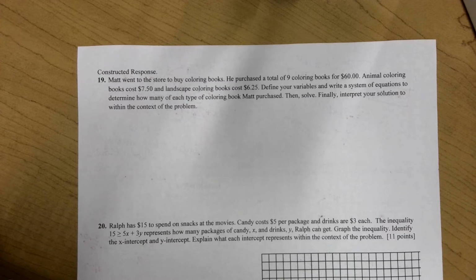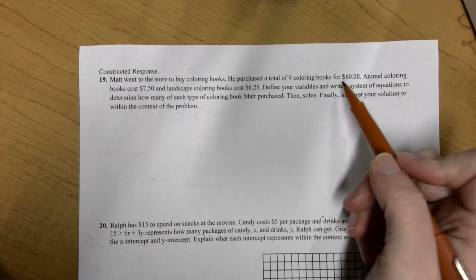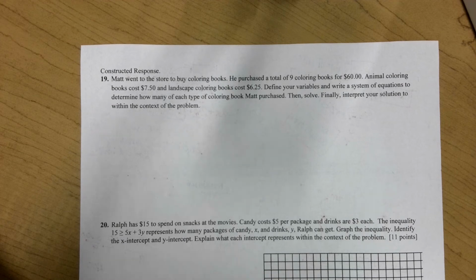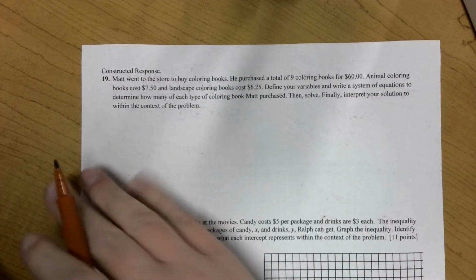Oh my goodness. Sorry, as a mama of a toddler, that's ridiculous. Okay, so he purchased a total of 9 coloring books for $60. No one ever said math problems made sense. Sorry, that personal life caught up with me.